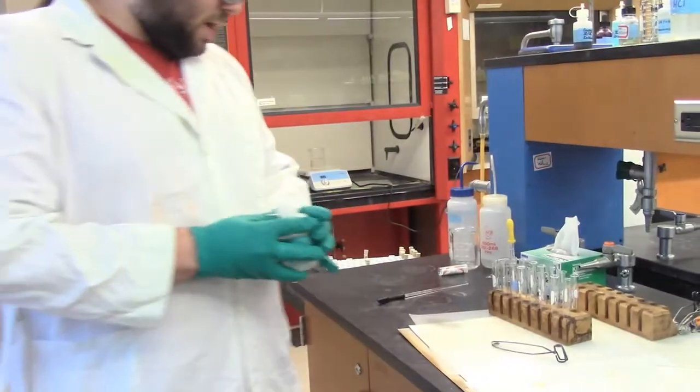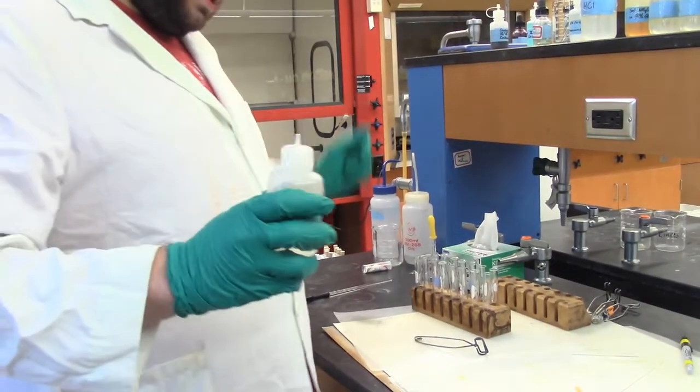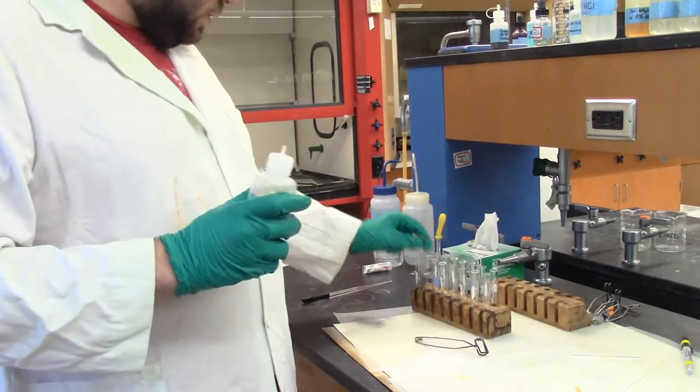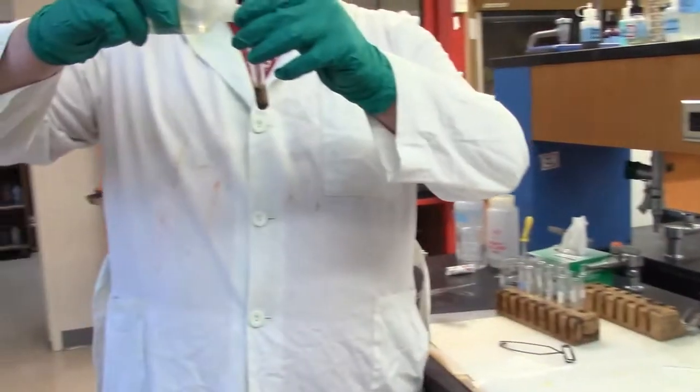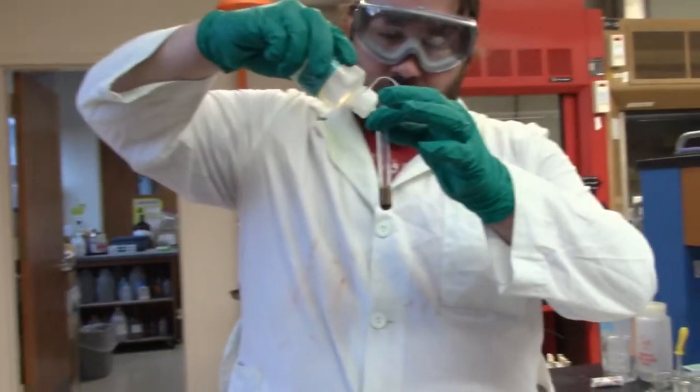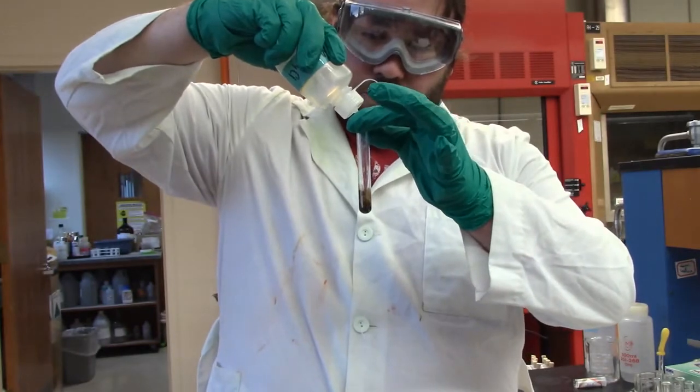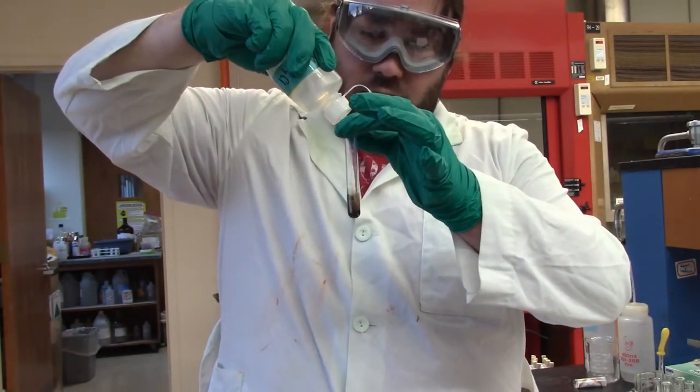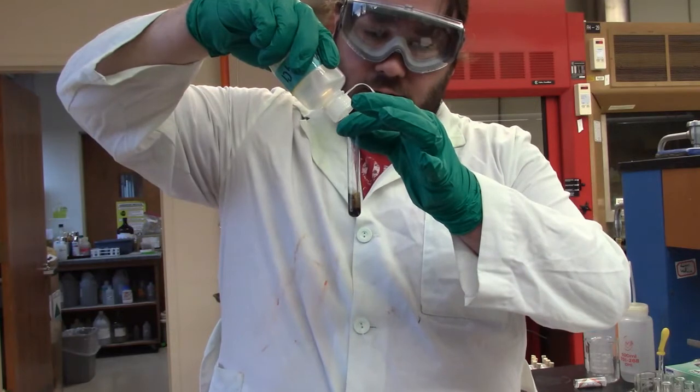So first things first, we wash our precipitate with some ammonium chloride. It says 20 drops, so let's see if I can count to 20 correctly. It's very challenging. 2, 3. Suspense.